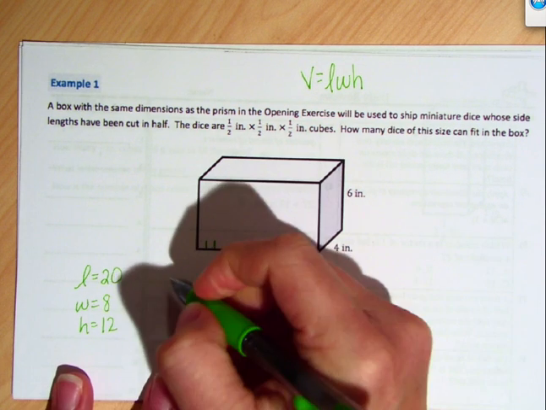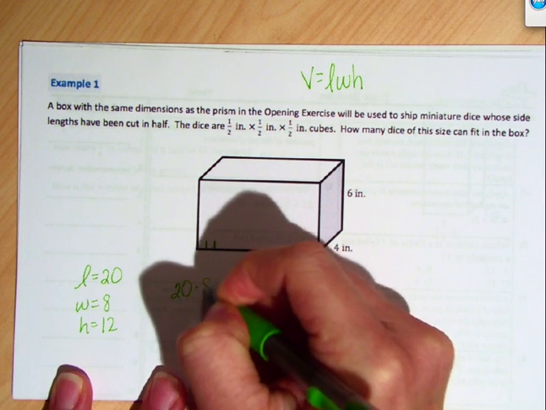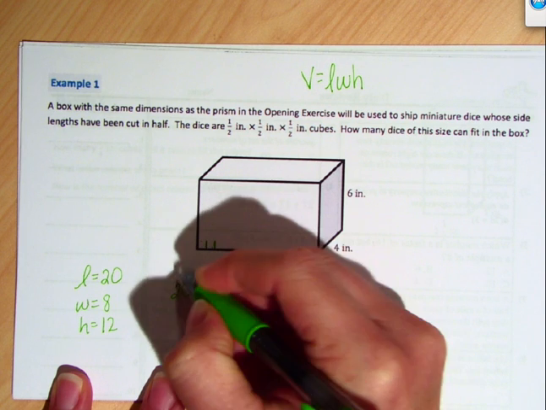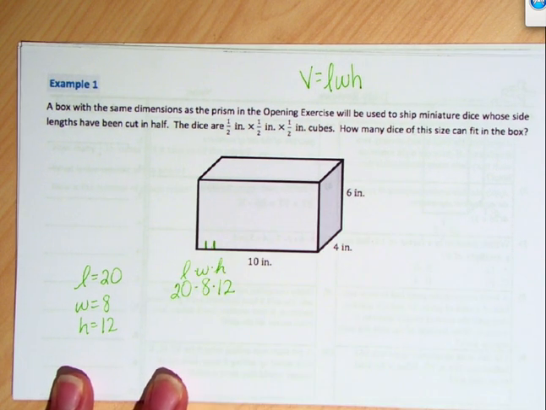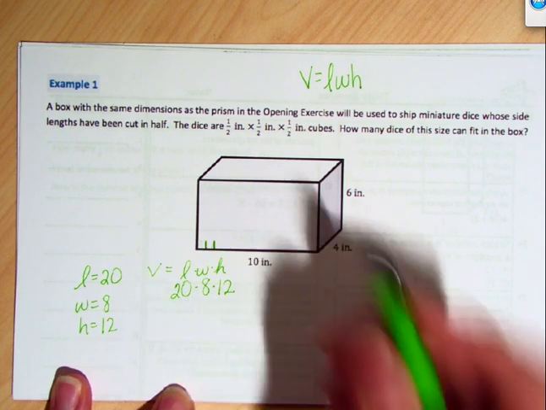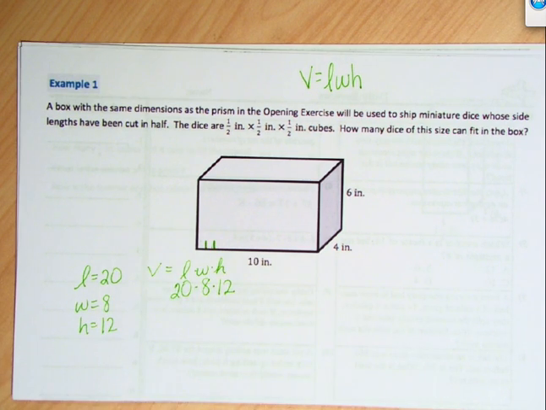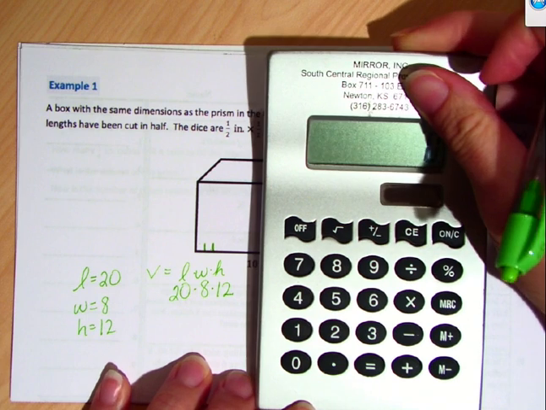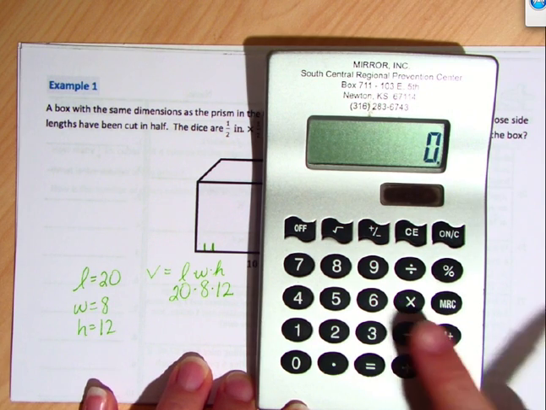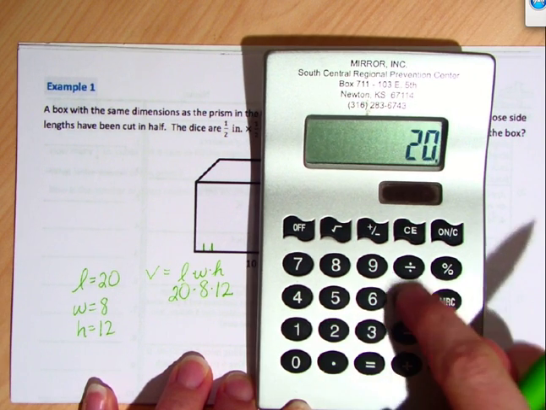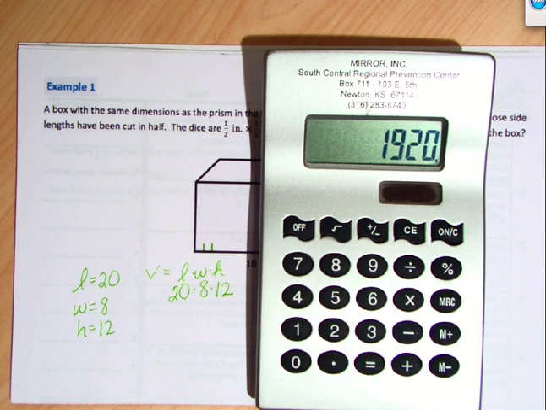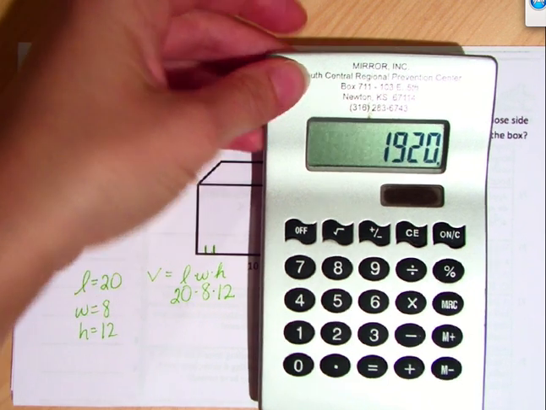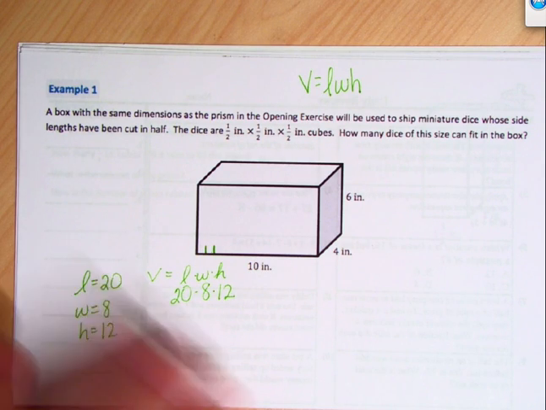So we're going to take 20 times 8 times 12, because we're still using length times width times height for the volume, how many can fit in that box. Okay, I'm going to use my handy dandy calculator because it's going to be a whole lot easier. So let's take 20 times 8 times 12, and we get 1,920 dice in that one box.